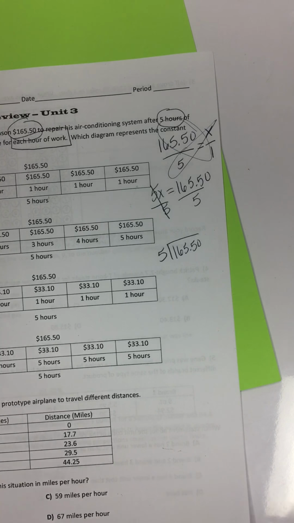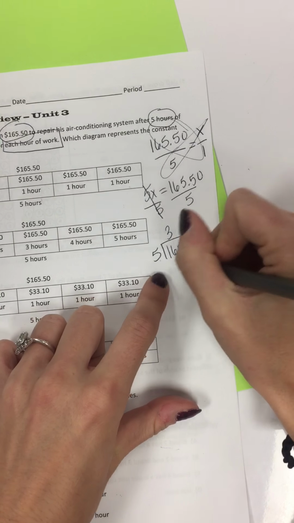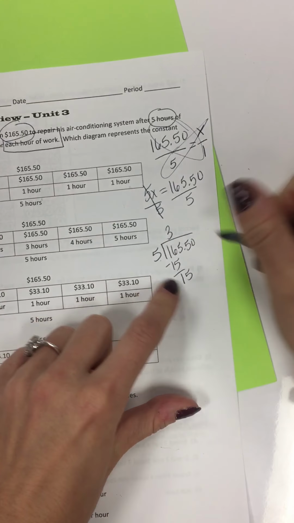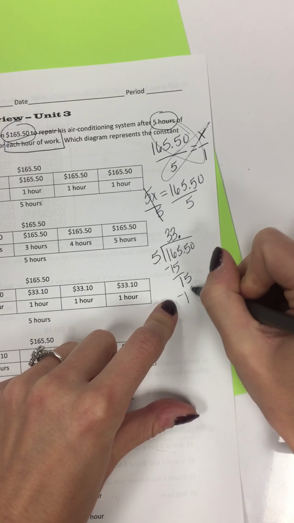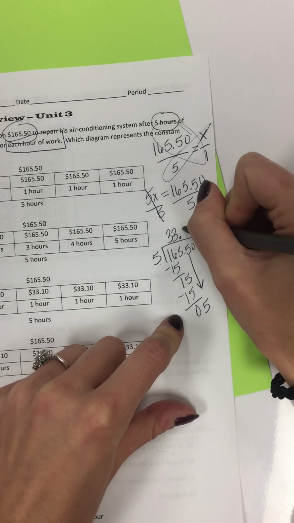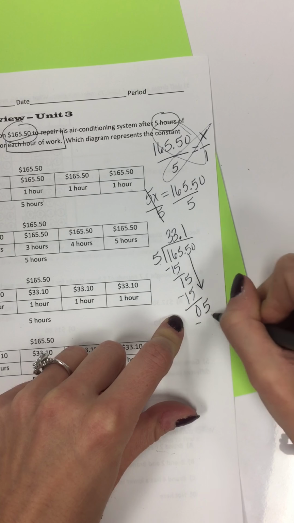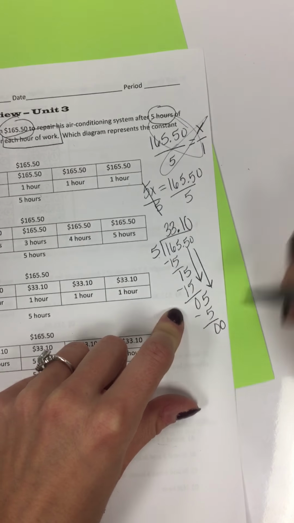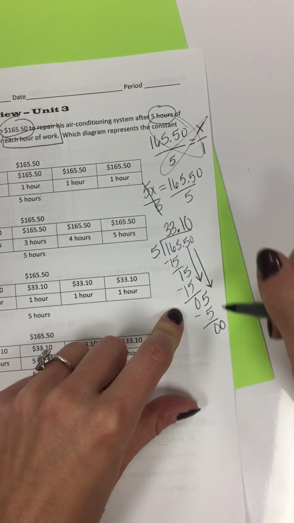So 5 can go into 16 3 times, so minus 15. That gives me 15 again. So 5 will go into 15 3 times. Bring that decimal up. So minus 15, that's 0. Bring that 5 down. So I'll go in there 1 time. Minus 5. Bring your 0 down, 0. So $33.10 is what he charges per 1 hour.